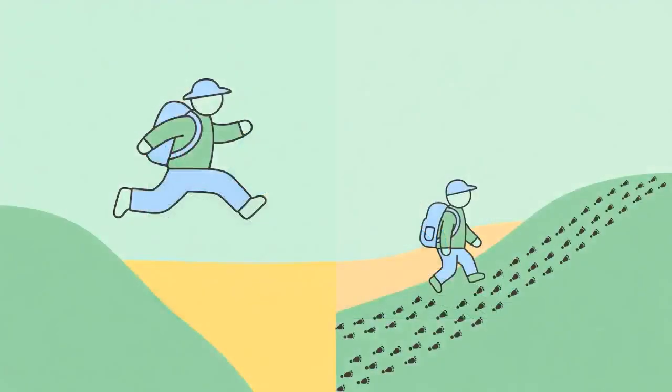The size of each step matters. If you take giant leaps, you might overshoot the valley and land on the other side. If you take tiny steps, it takes forever. The AI picks a careful step size, small enough to be steady, big enough to make progress.